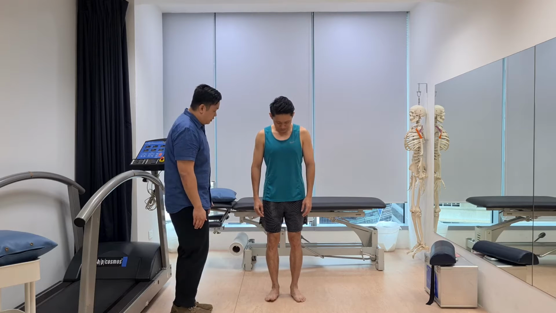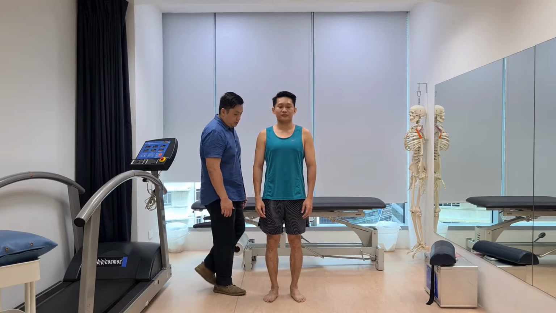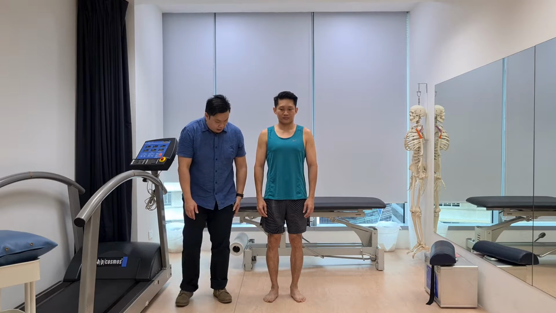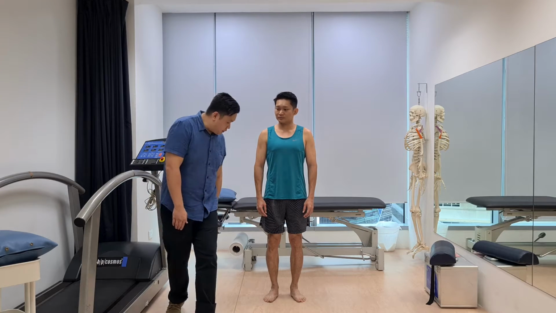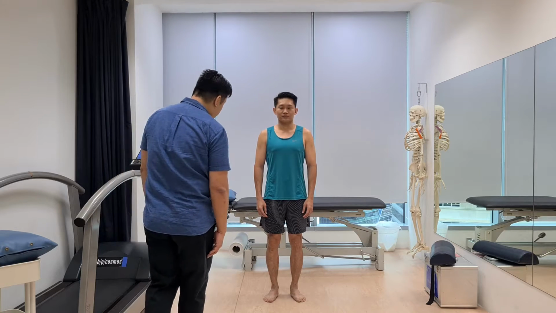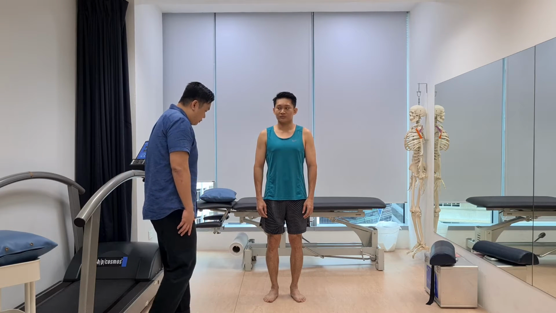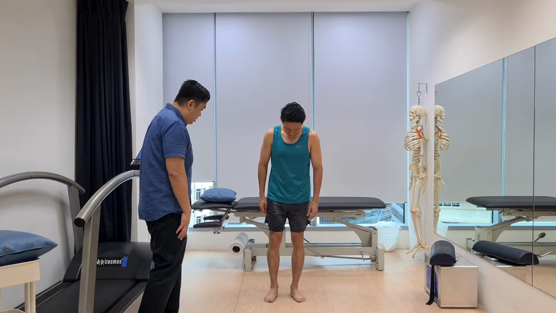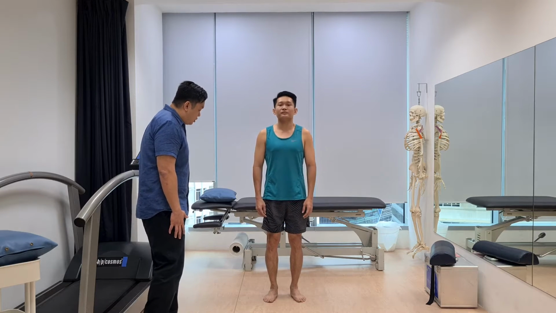So from the frontal plane, from the front, we will check the level of the ASIS, the level of the knee, and whether there's any lateral pelvic tilt. We'll be looking at the way the foot is, and as he's standing on the foot, we can tell the forefoot is abducted, there's plantar flexion, and there's eversion.